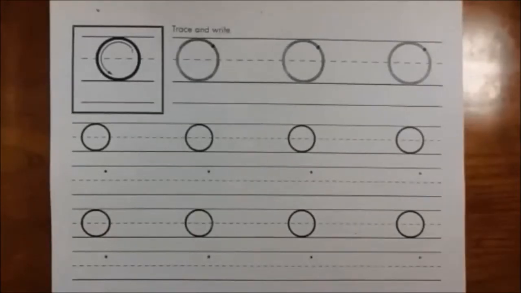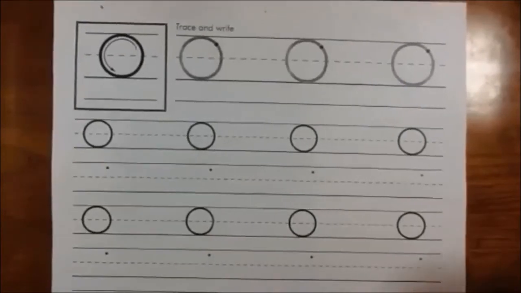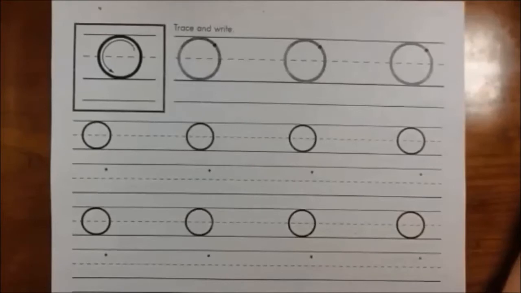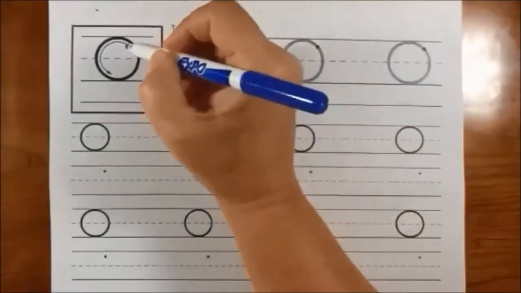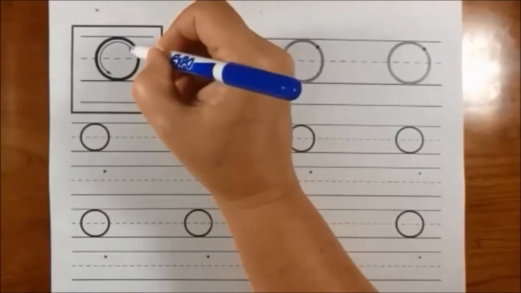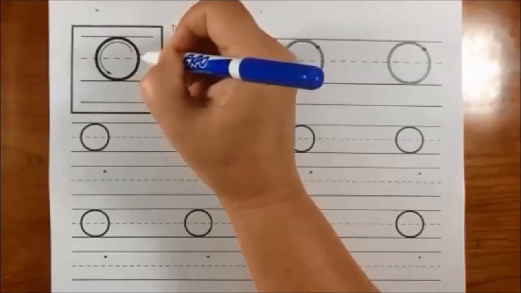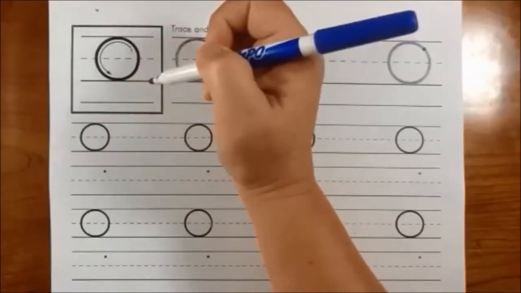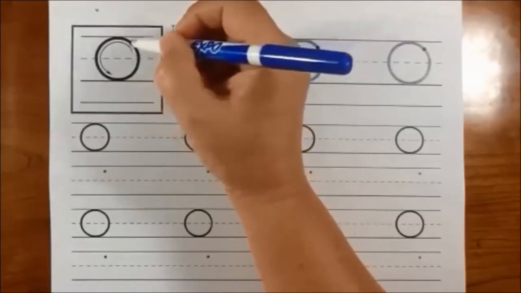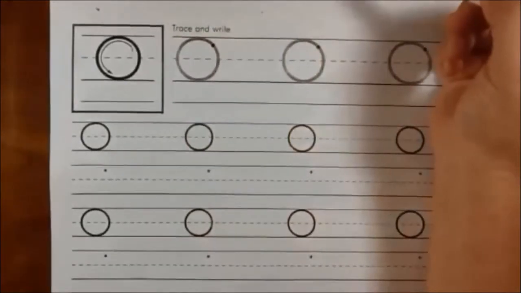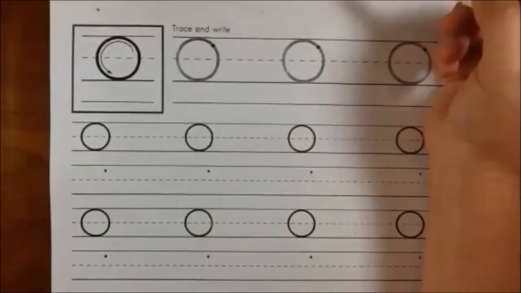Let's learn how to make the uppercase O. As you can see, the uppercase O looks pretty much like a circle. It says we're going to start over here and we're going to go around and close. This also looks like something you might know, a clock that has numbers on it.